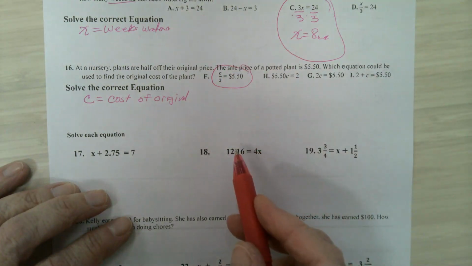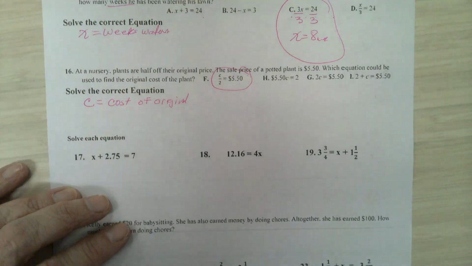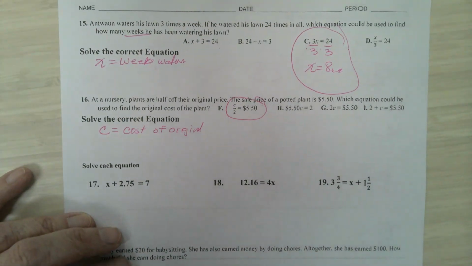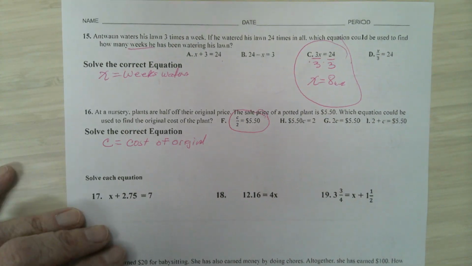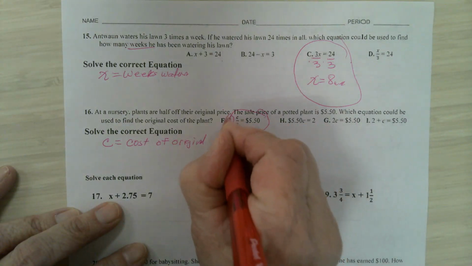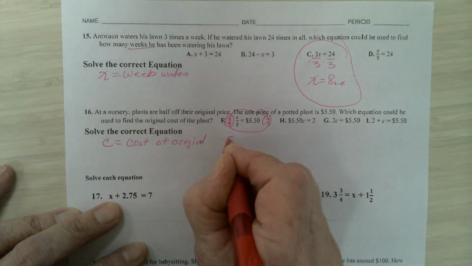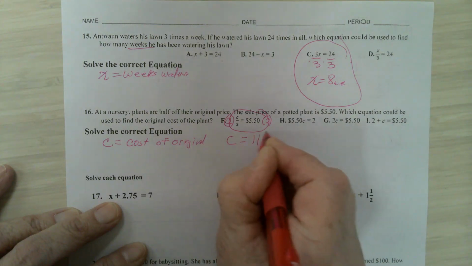Sometimes you can figure out the answer, but you can't figure out the equation. And that happens on the achievement test. It's like, I know the answer is $11. Then you just say, which one of those will give me $11? And then we say, it is F, multiply by 2, multiply by 2, and you get C equals $11.